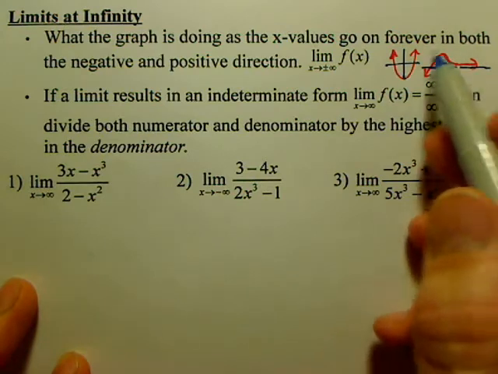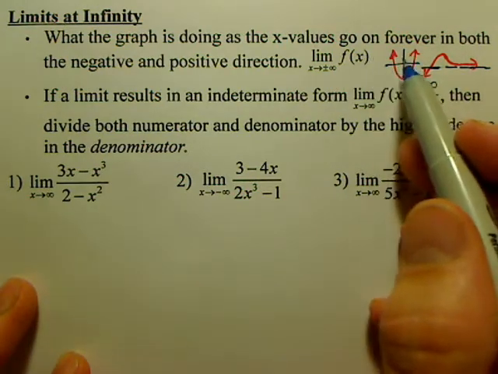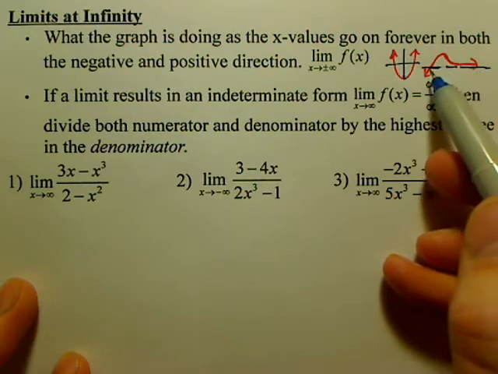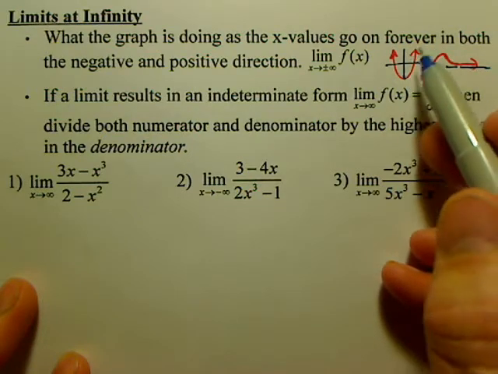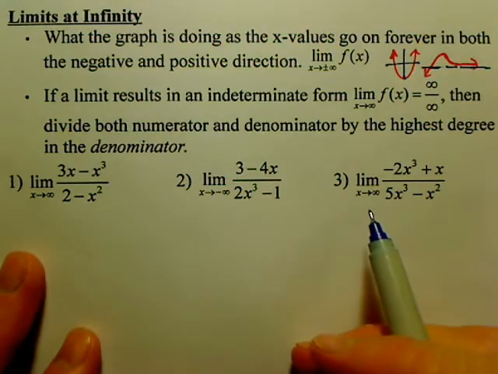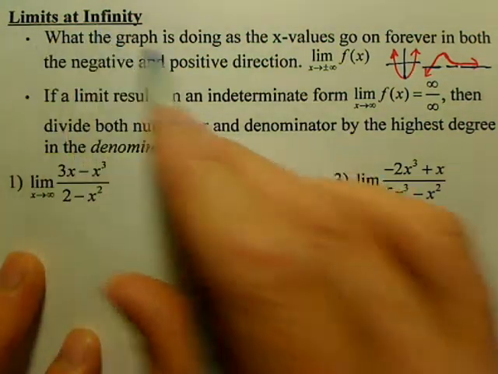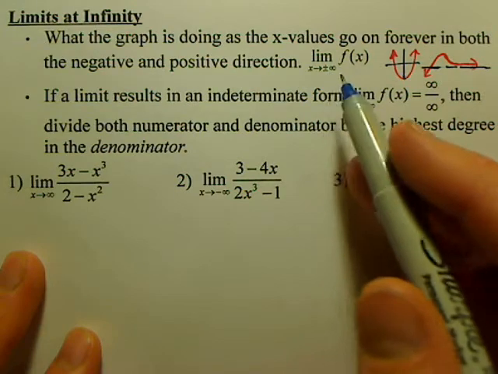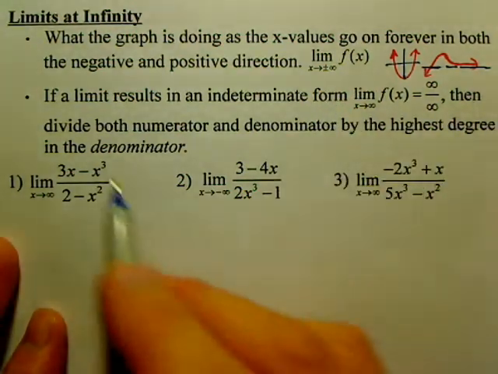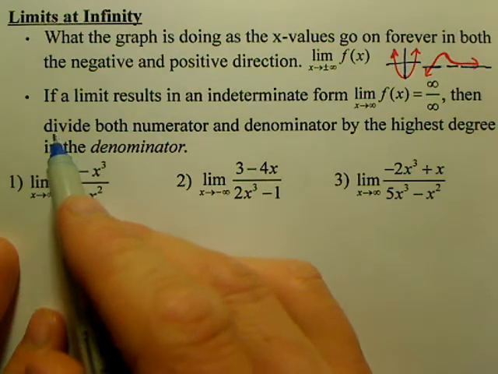So it's what this graph is doing as you go to the left and to the right. Is it going to be an asymptote? Is it going down forever? Is it going up forever? What's happening on the edges of your graphs? That is what a limit at infinity, or the limit as x approaches infinity or negative infinity, is doing. Alright, so how do we do this?